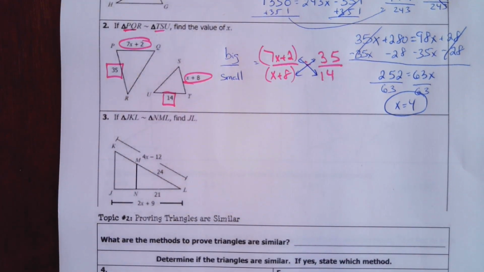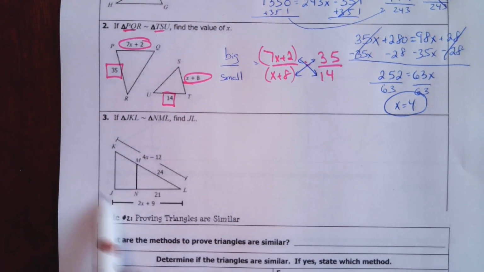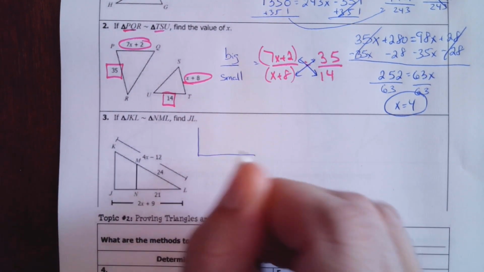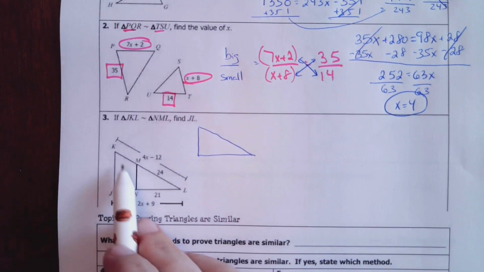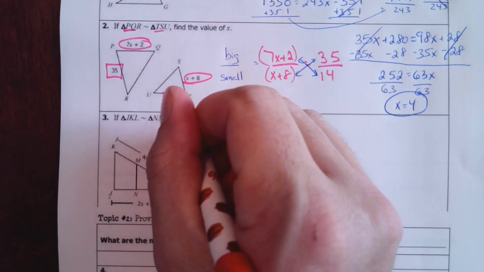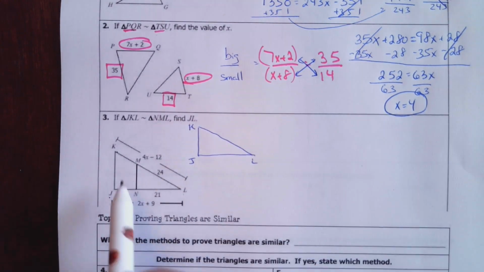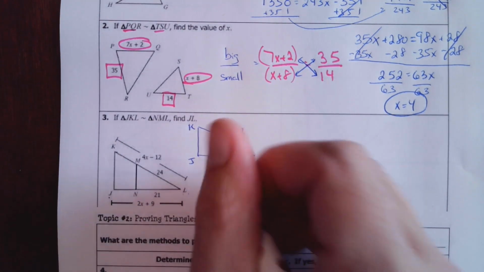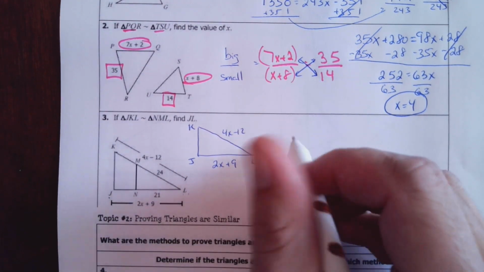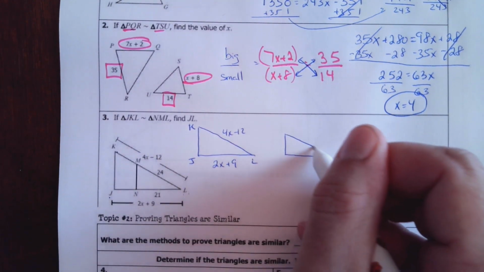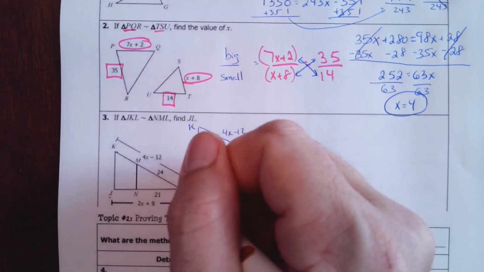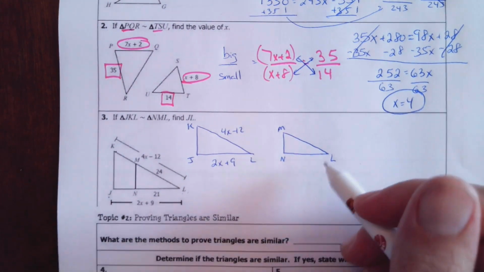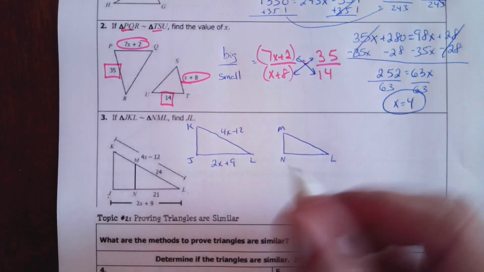All right, one more. Now here we have overlapping triangles. What a lot of students like to do is they prefer to redraw them. So we've got the bigger triangle, which is KJL. Think about KL, that is 4x minus 12, and then 2x plus 9. And then I got this small triangle, which is MNL. 24 and 21.